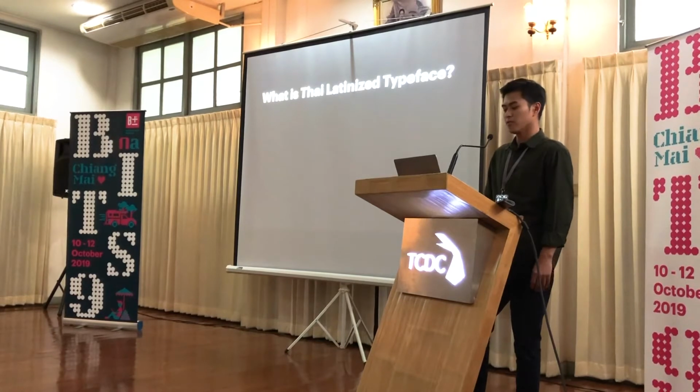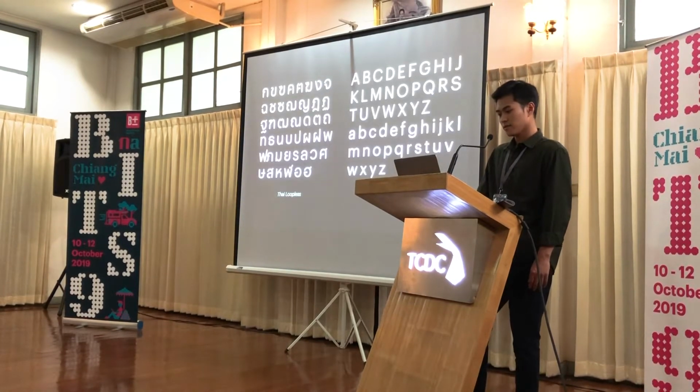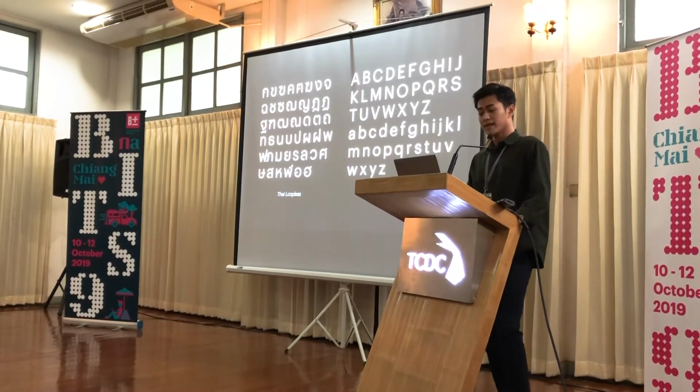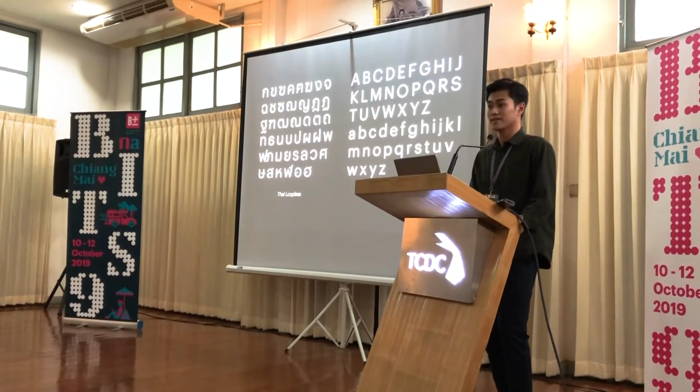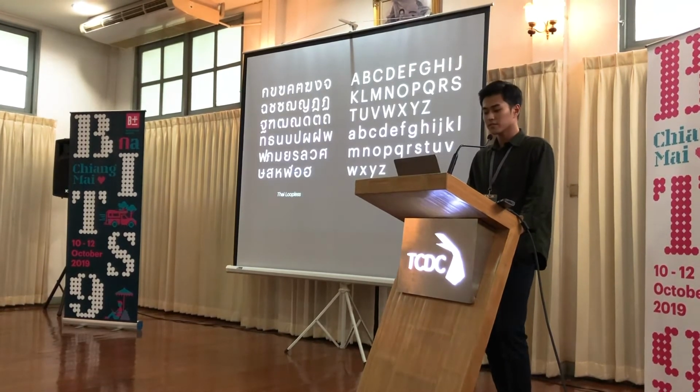Some might say loopless typefaces are considered Latinized. We might assume that it is Latinized because the form is similar to Latin. But if you understand the language, if you think in it, write it, or read it your entire life, you understand that not every loopless typeface is Latinized.